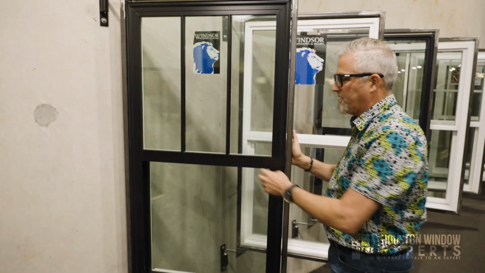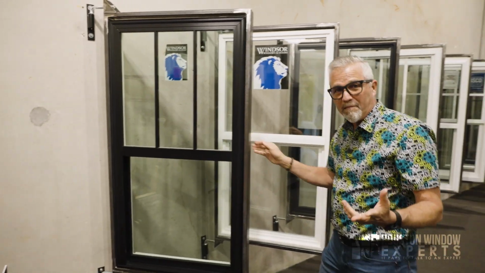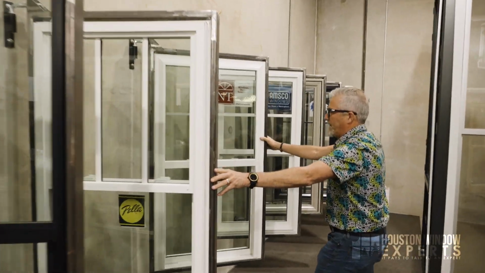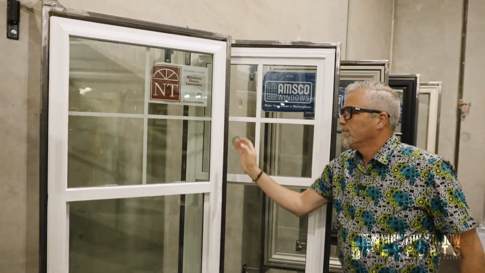Now, we talked about grids on the surface, SDL. We talked about grids between the glass. Let me show you grids between the glass. Here's an example of a window made by NT where the grids are between the glass.